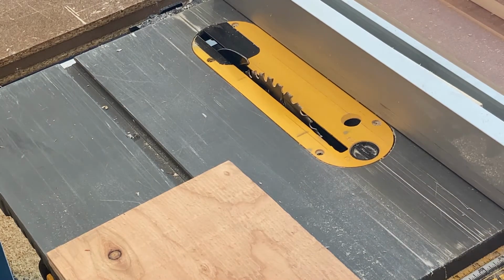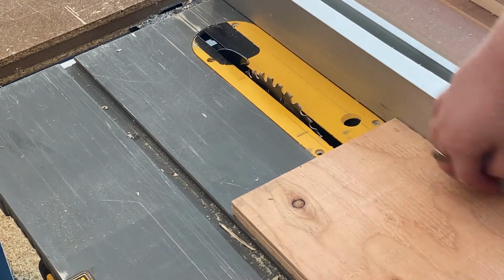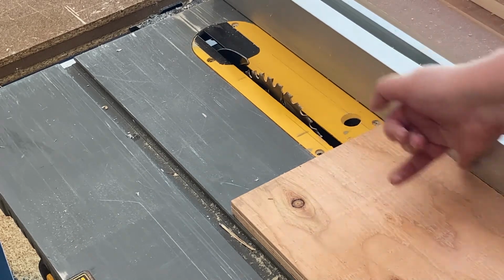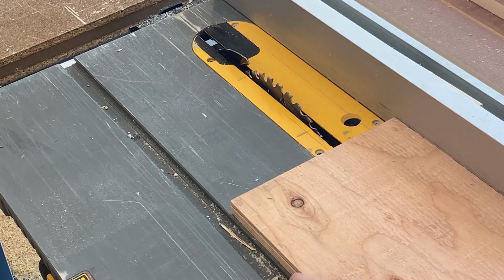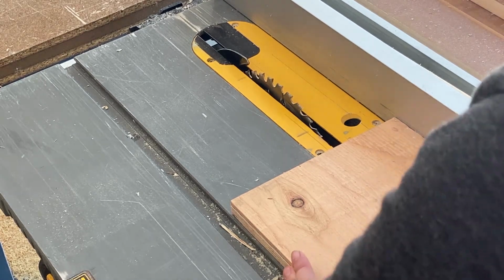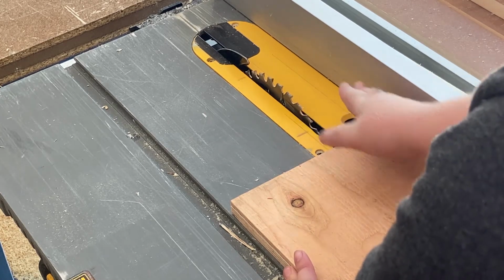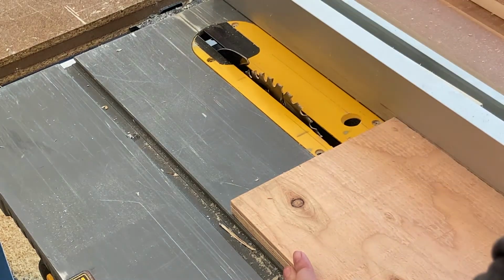You can also purchase push sticks. It's important to keep the material against the fence. You shouldn't be seeing any big gapping here where it's meeting. You want to keep it nice and tight. So as you're feeding material through, you're pushing forward, but you're also pushing this way, keeping it against the fence so that as it goes through the blade, you don't end up wandering off in a funny direction.